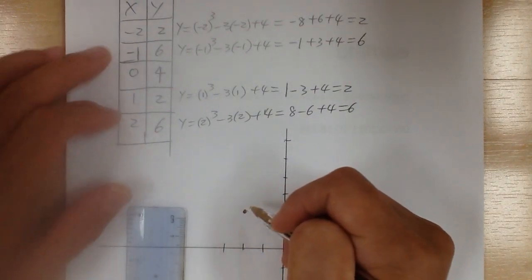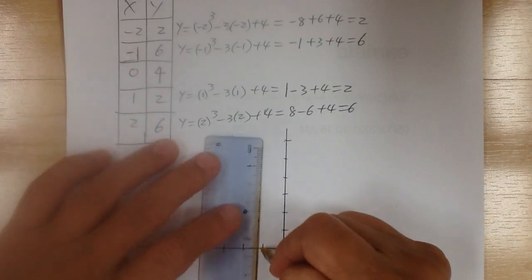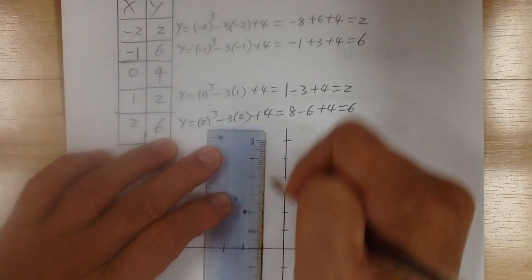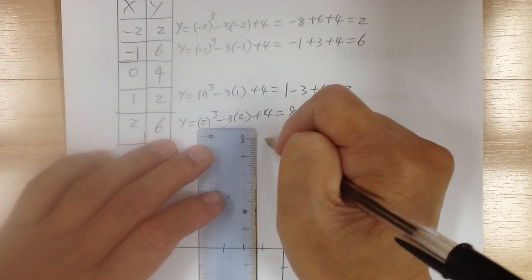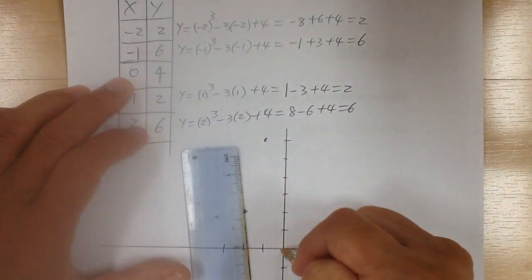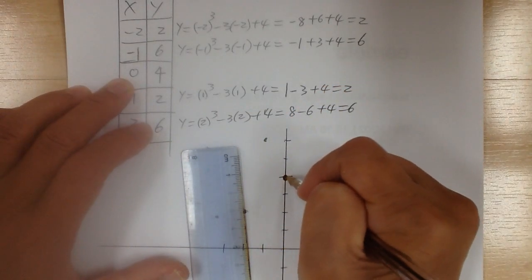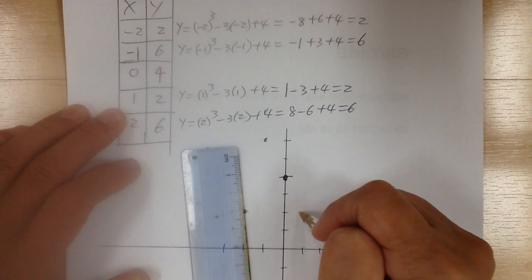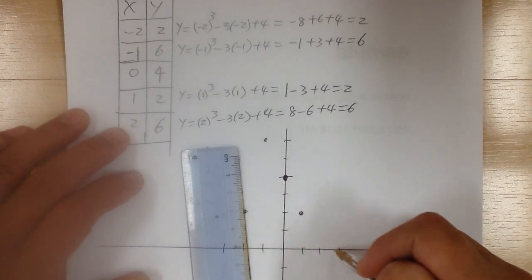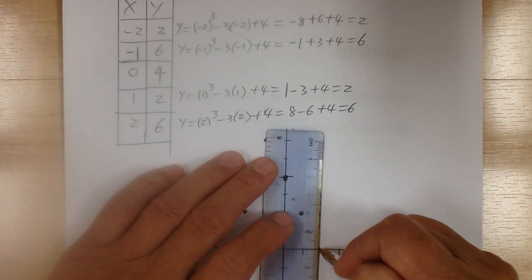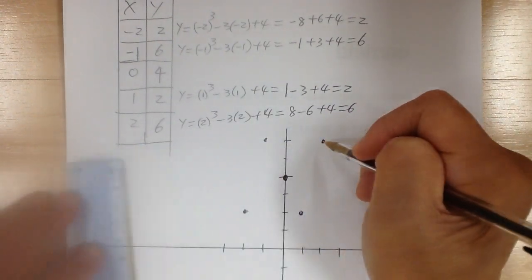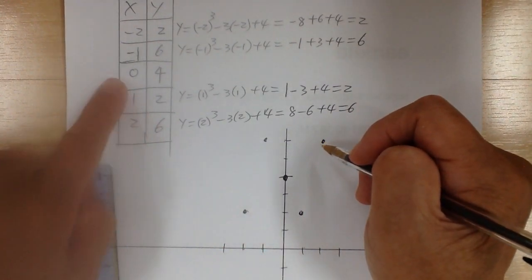Right over here. Negative 1 will give you 6. Okay, so it's going to be way up here. And then you're going to get 0, 4. Okay, then 1, 2. And then 2, 6. Okay, and that's why it's so important not to skip any numbers.